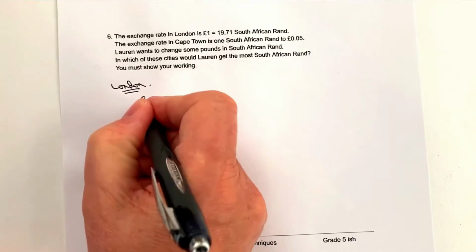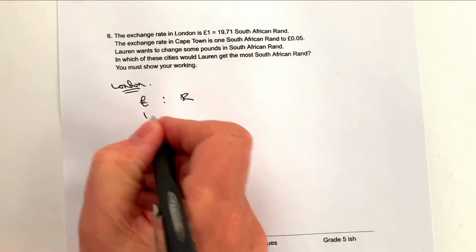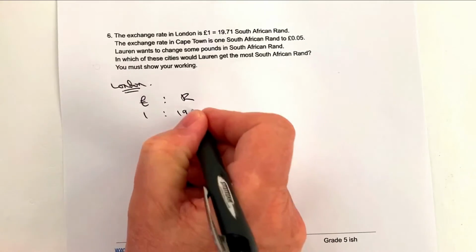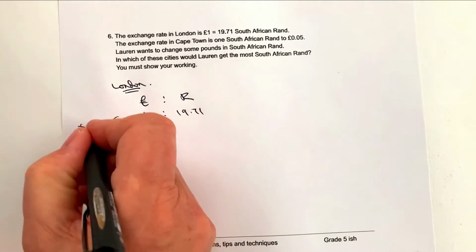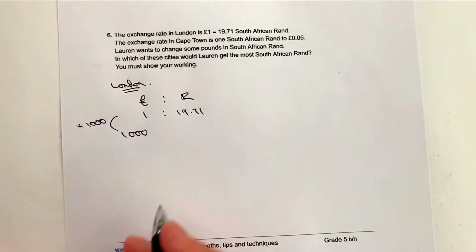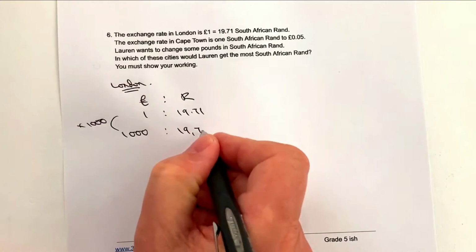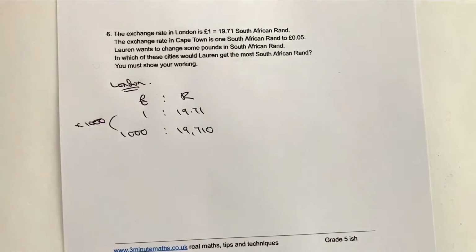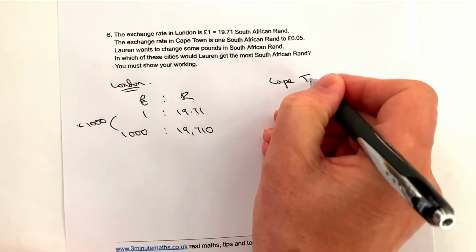So in London, let's have a look at her exchange rate. Well, it's going to be pounds to South African rand. Okay, and the exchange rate is 1 to 19.71. But actually, she's got £1,000. In other words, it's 1,000 times bigger than 19.71, which is 19,710 rand. So if she went to London and bought £1,000 worth of South African rand, she's going to get 19,710.